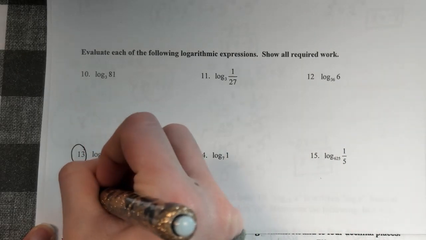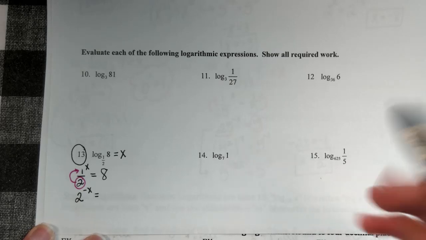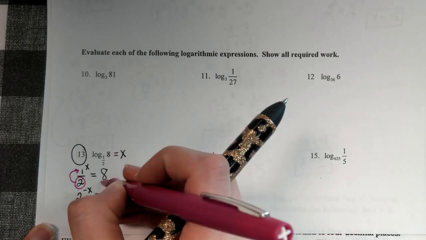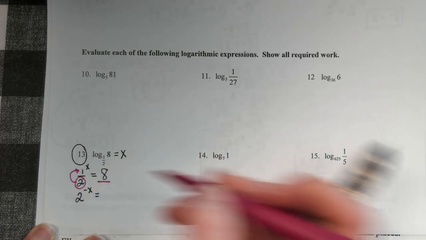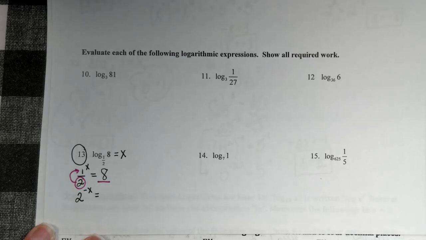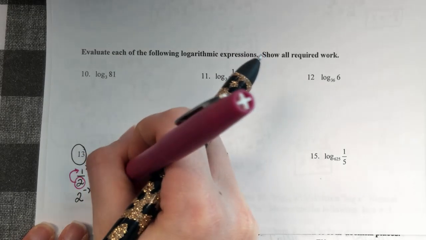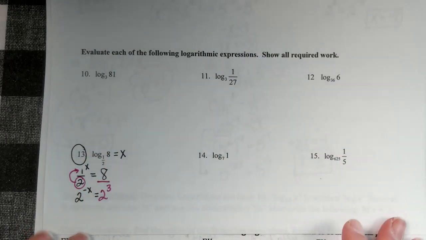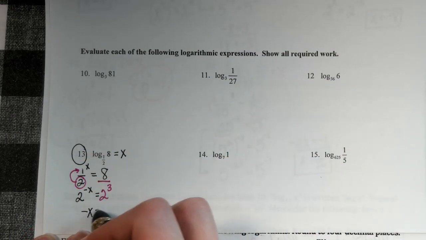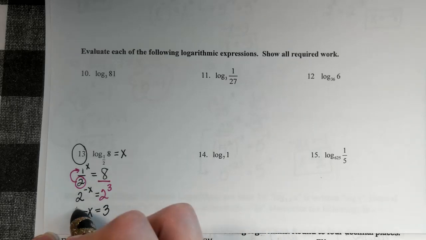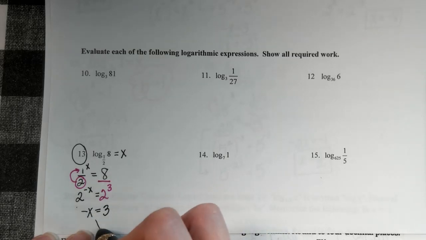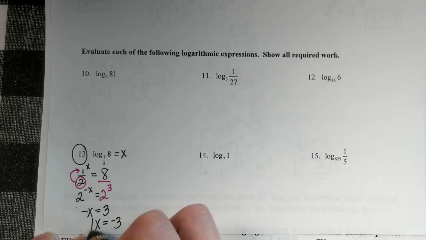Negative x. Do we all get that? Okay. Now this 8, I need to manipulate, right? I need to make the larger number have a smaller base. What do I want that 8 to become? 2 to the third. So then negative x equals 3. So x equals negative 3.